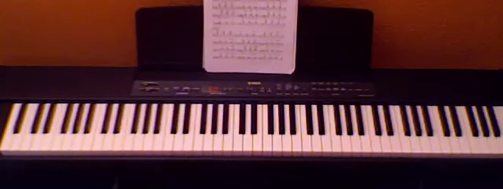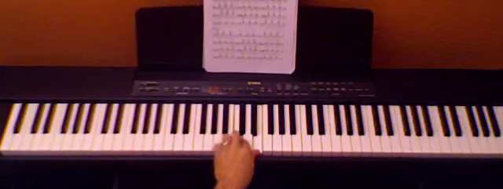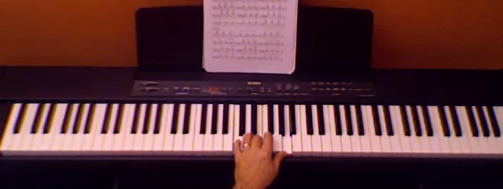So let's go back to C major again. C major, D minor 9th chord is right there. That's A position, so B position is up here. C, E, F, and A. That's a D minor 9th chord in B position.